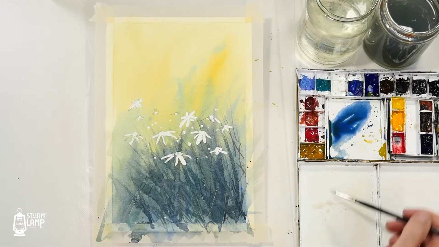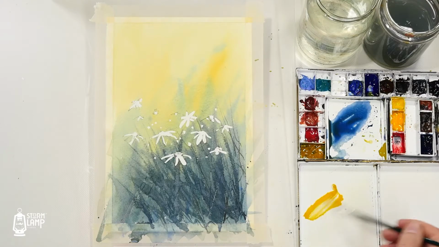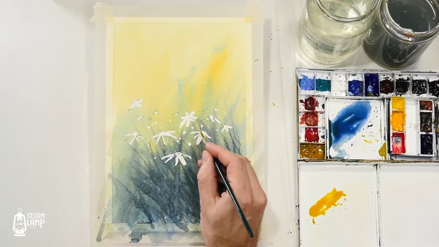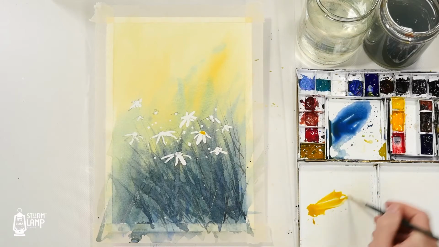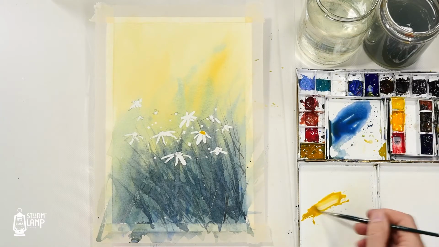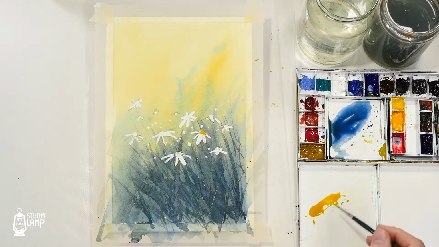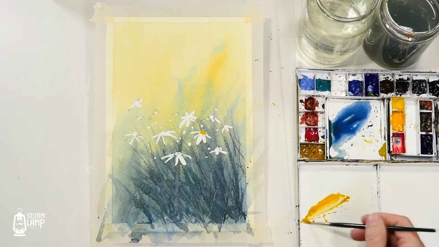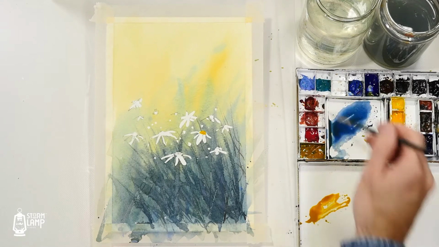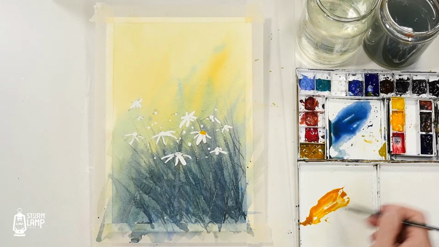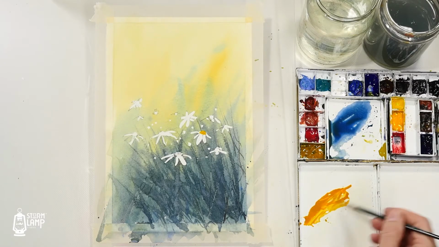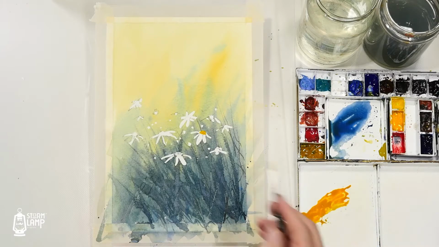So what I'm going to do is go into that orangey colour and give that a wee try. I want this to be nice and vibrant, maybe a bit more. Maybe add a wee touch of alizarin crimson to it. Obviously, if you have a good strong orange colour, that would probably do the job.